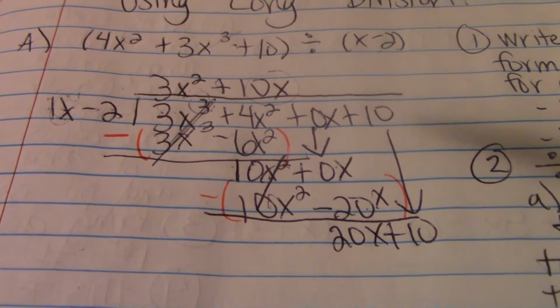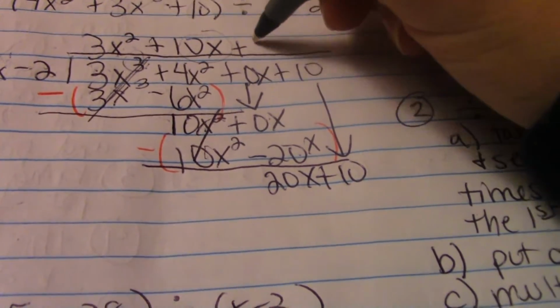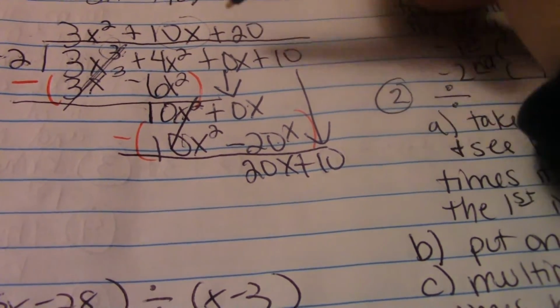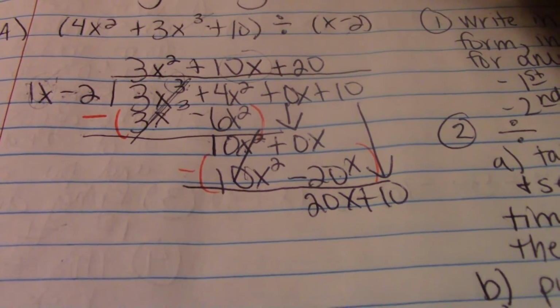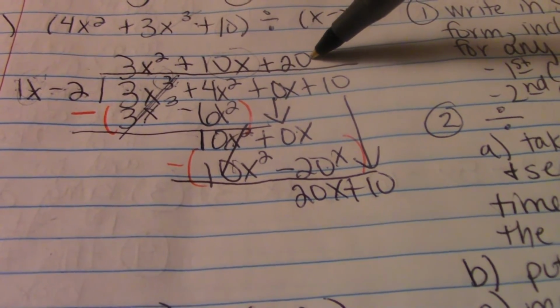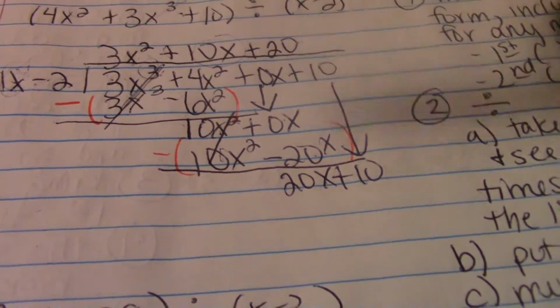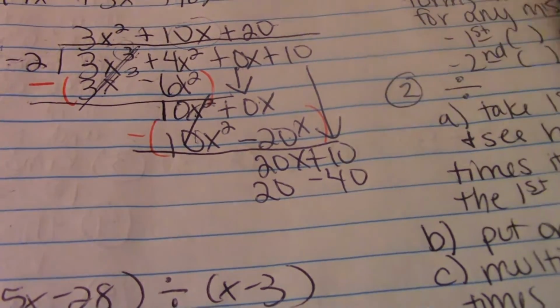Do it again because we're not done. 1x goes into 20x 20 times, because 20 divided by 1 is 20. We have 1x, but it's out here, so we don't need to write an x. If you notice, we have x squared, x, and then no x, so that should be good. So 20 times 1x is 20x. 20 times negative 2 is negative 40.